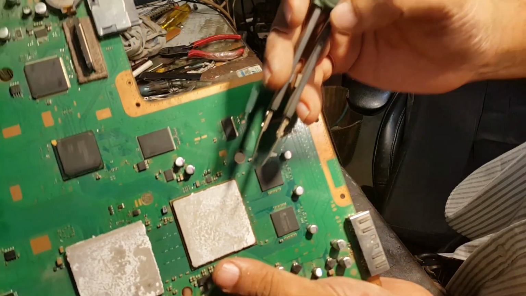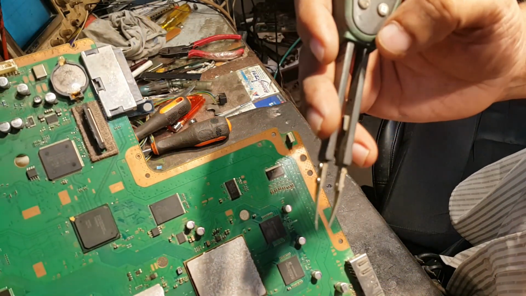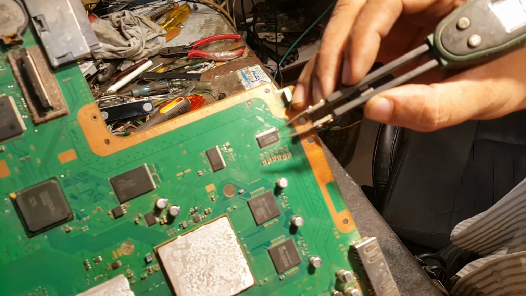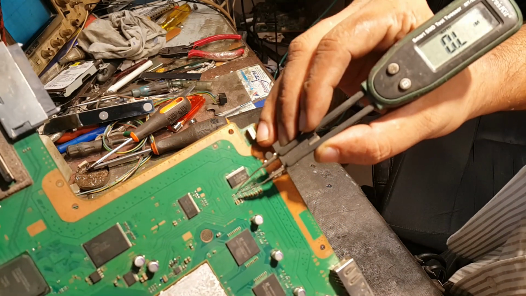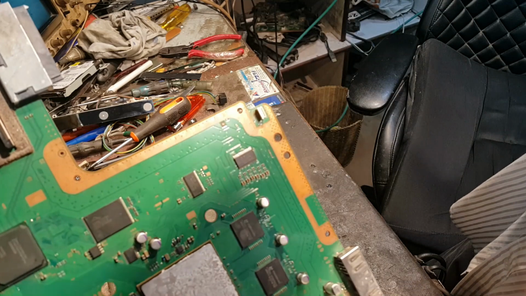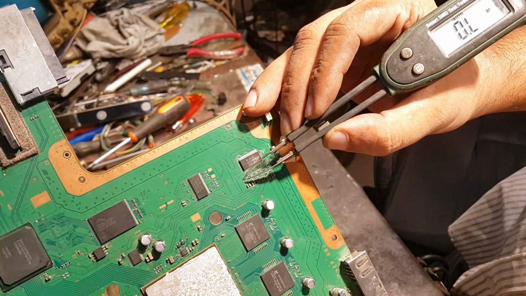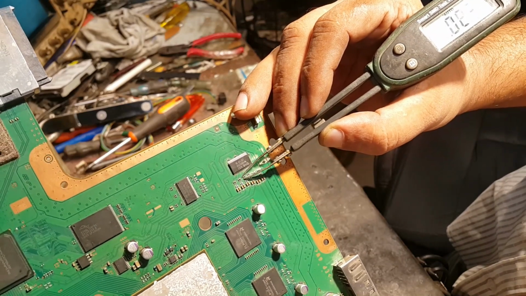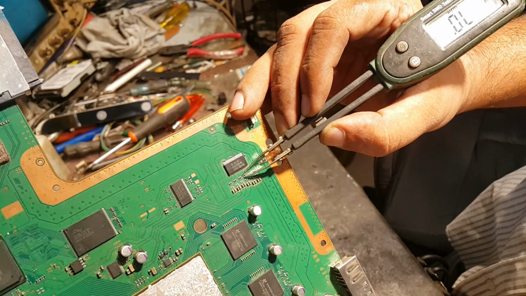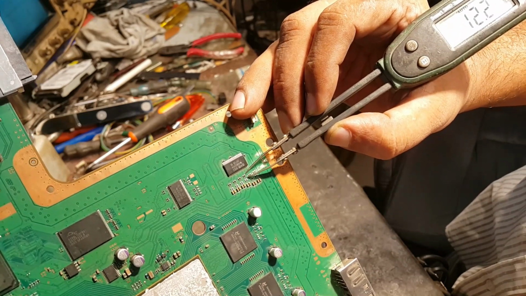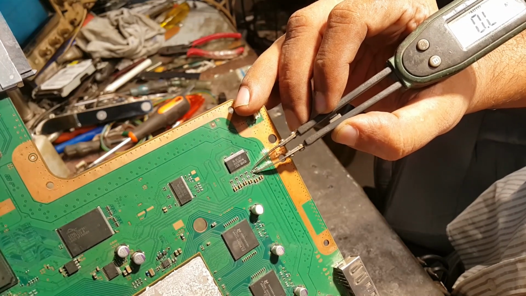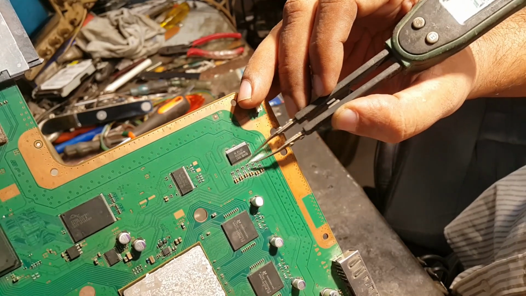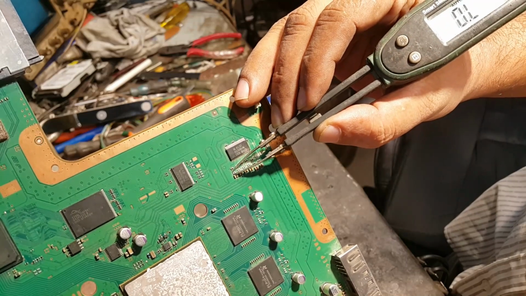For this purpose I am using this assembly tester. If you can see, these resistors should be of value 12 ohm or something like that. Yes, it is 12 ohm, this is 12 ohm, 12 ohm, 12 ohm, 12, 10 ohm, 10 ohm, 12 ohm, 12 ohm, 10 ohm, 10 ohm, 10 ohm, and 10 ohm. These resistance lines are all okay. Now check for this.